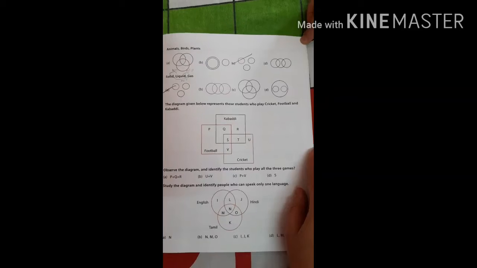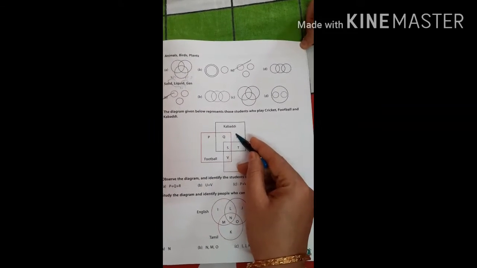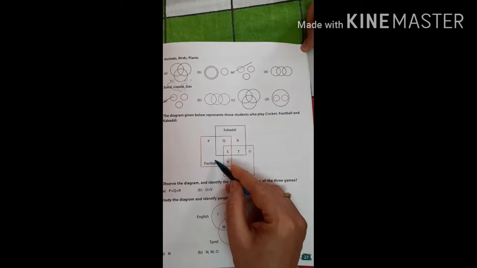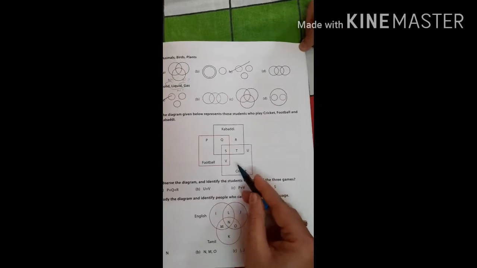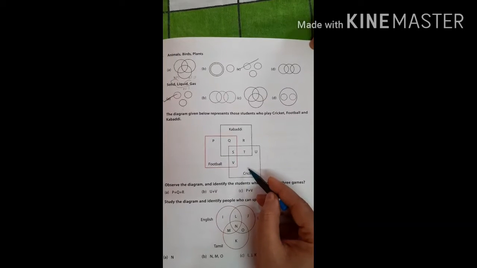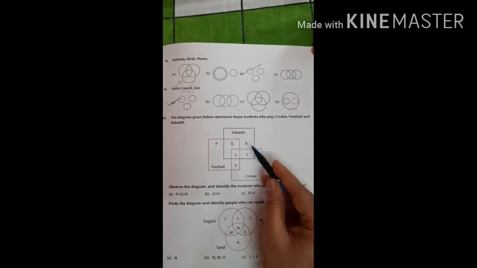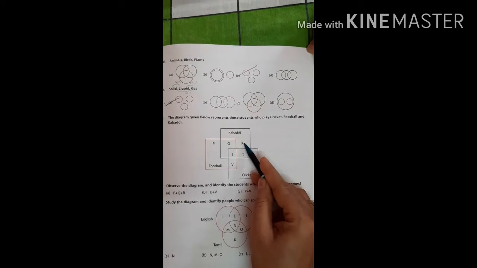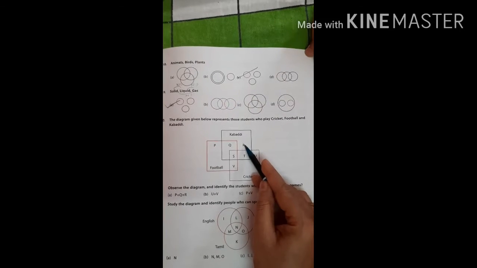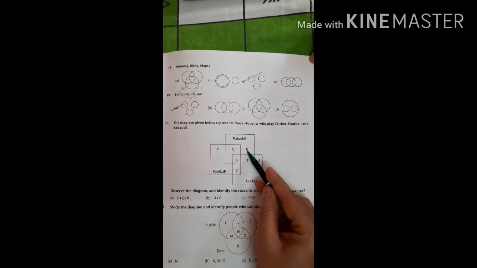Now you can see the diagram is there, wherein kabaddi is having a separate color, that is blue. Now those who play football, they are in the rectangle which is colored somewhat red, and the ones who play cricket, the rectangle is in purple color. So you can see that the player R is playing kabaddi only because it is not there in any of the intersections. So R is there who plays only kabaddi.